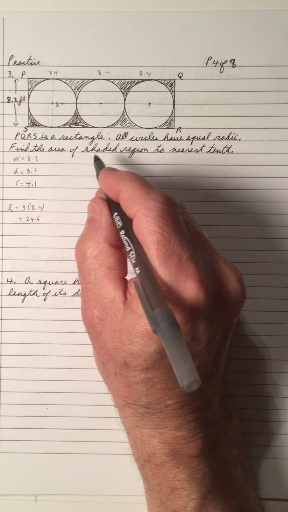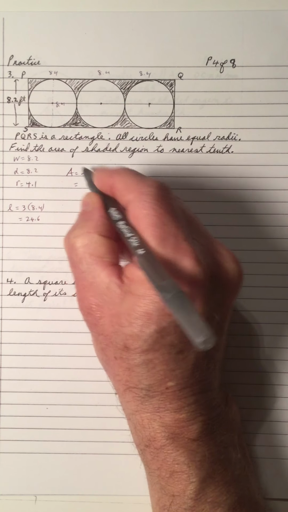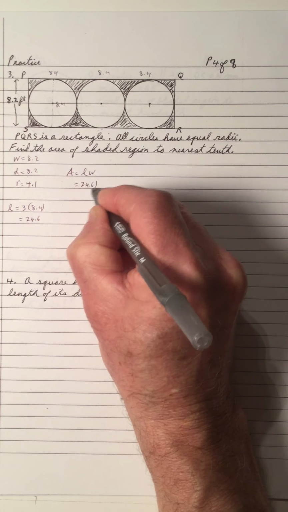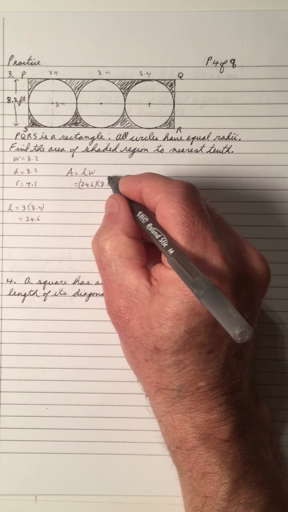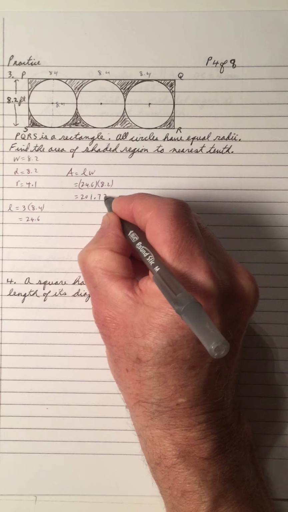So we have a rectangle, which is a length times a width. The rectangle is 24.6 times its width, which is 8.2. And when you multiply that out, you'll get 201.72.